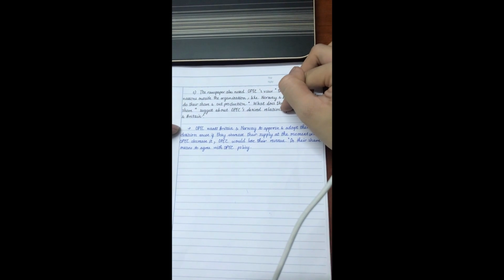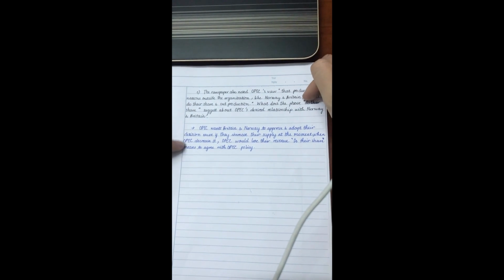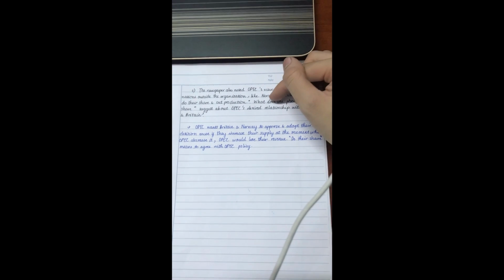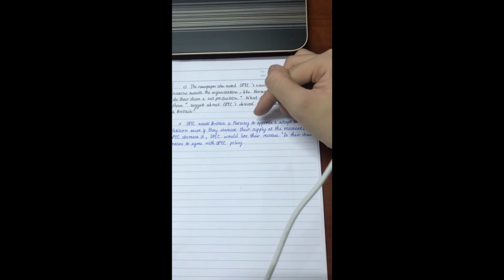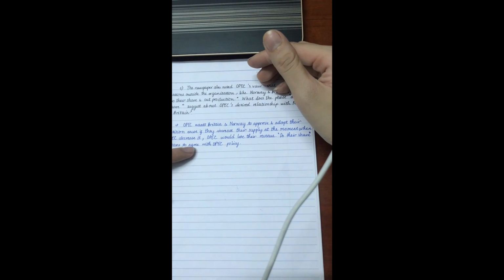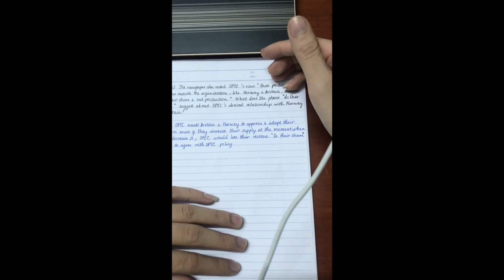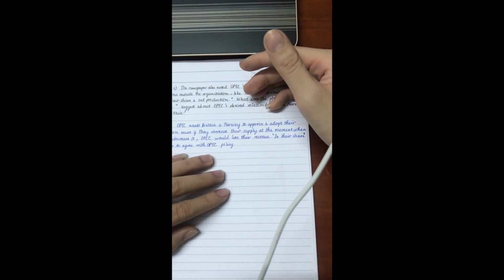The answer is OPEC wants Britain and Norway to approve and adopt their decision. If they increase their supply at the moment when OPEC decreases, OPEC would lose revenue, so OPEC wants them to agree with OPEC policy.